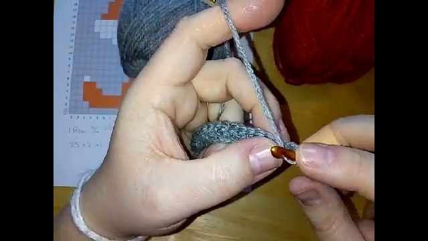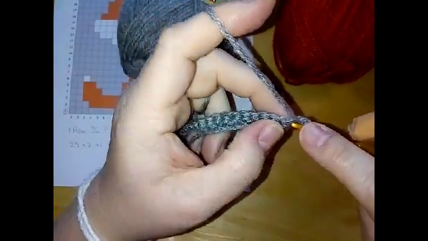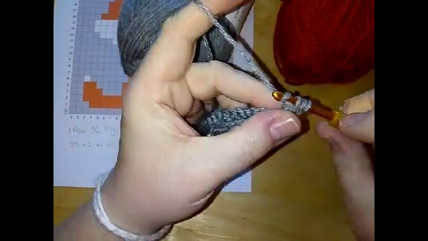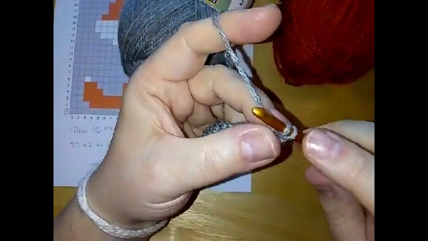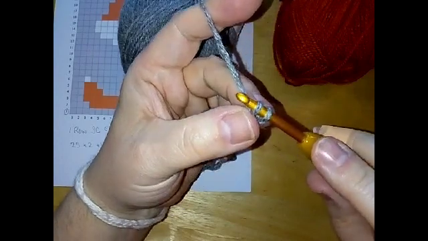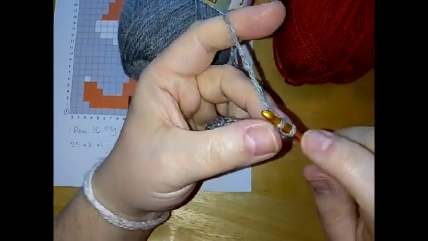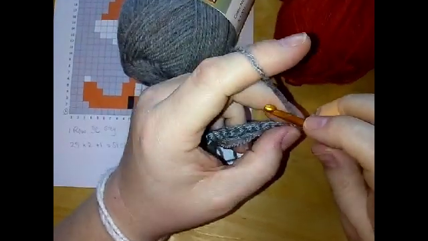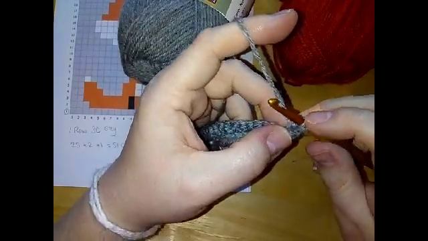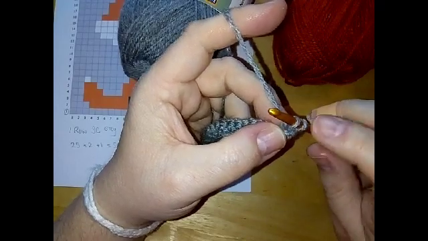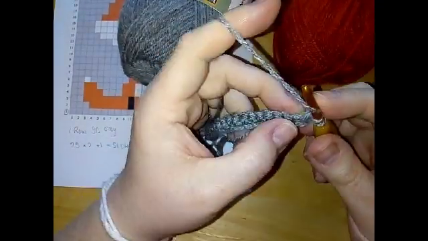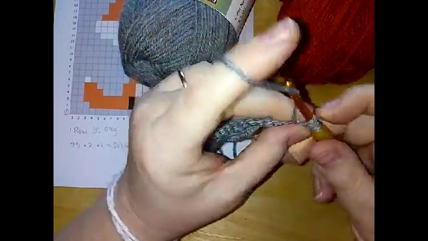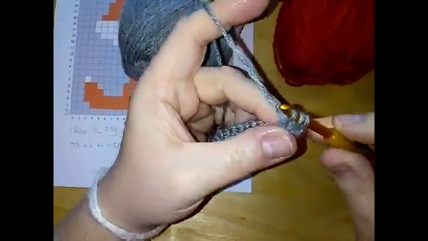So yarn over as for a double crochet, go into your stitch, yarn over, pull through, yarn over, pull through 2 loops, and then we're going to leave the last loops on the hook. So we've got 1 loop here that's for the hook and 1 loop from your stitch. So we're going to do that 5 times in total, and you will end up with 6 loops. So 5 for the stitches and 1 for the hook. So yarn over, insert as for a double crochet, yarn over, pull through, yarn over, pull through the first 2 loops.